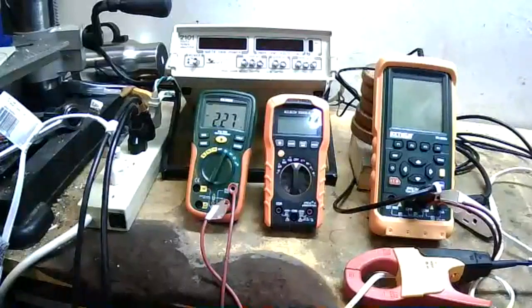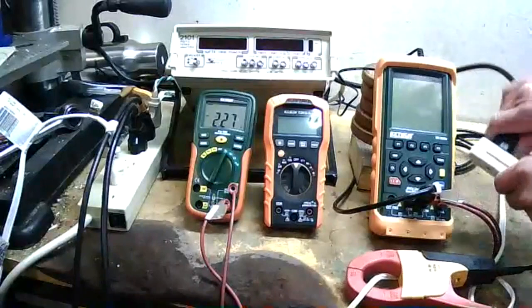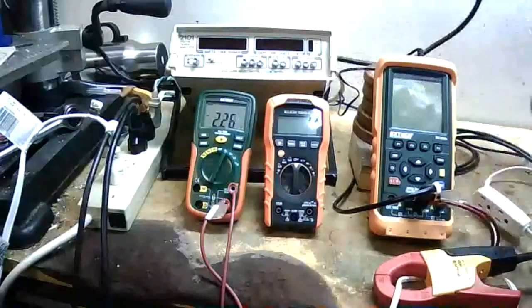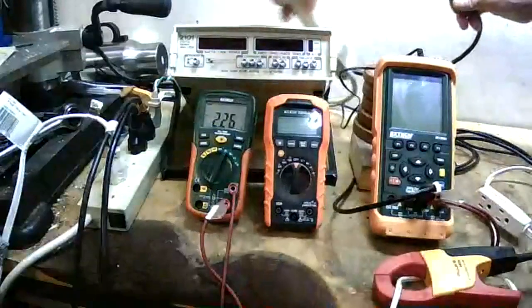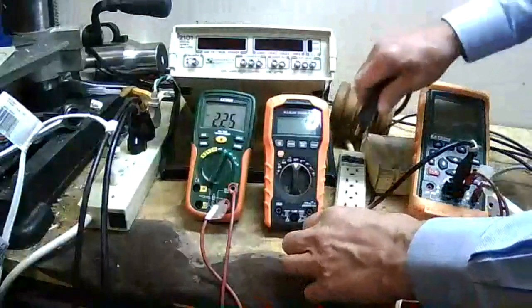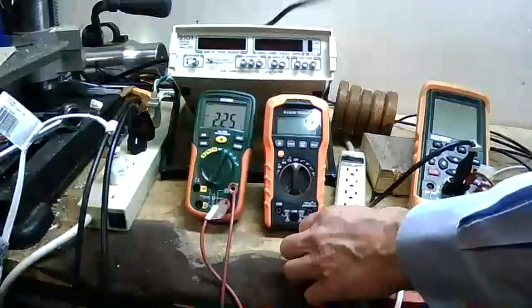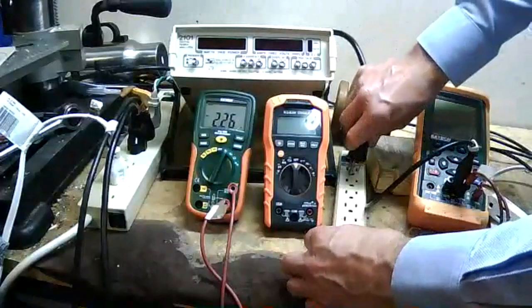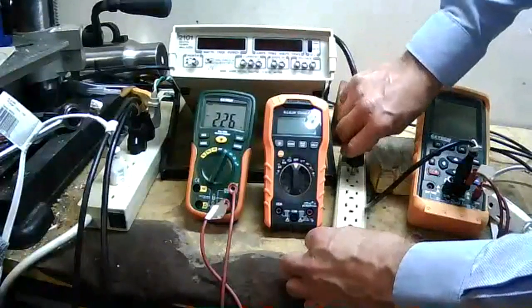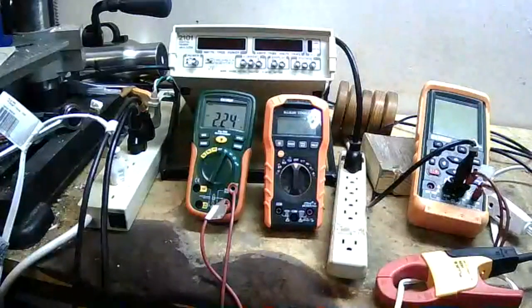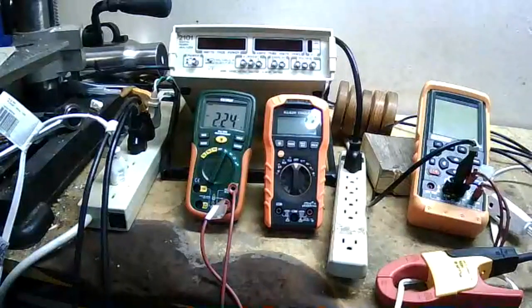So I'm going to unplug the drill press from the extension cord, and I'm going to plug it into this other outlet strip. There are too many wires here. That is what happens in the lab. I like to minimize wires, but even on this fairly simple setup, there's still a lot of wires.